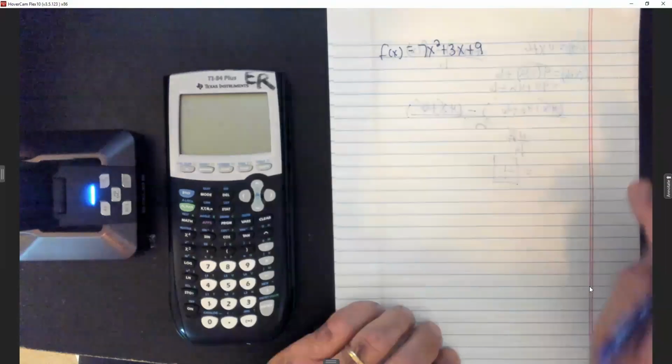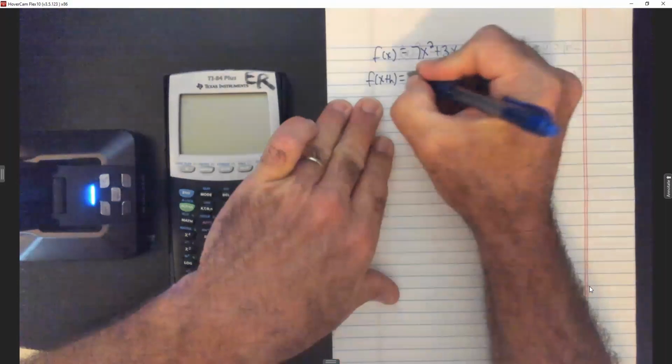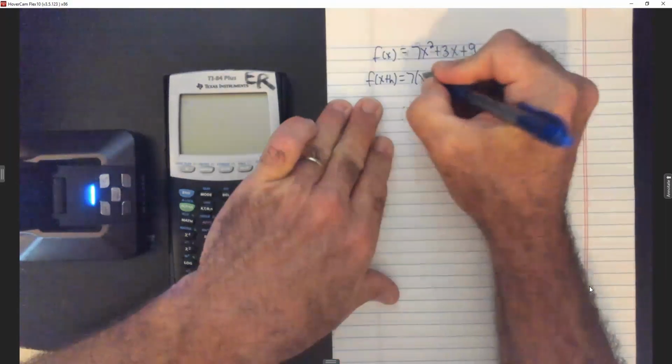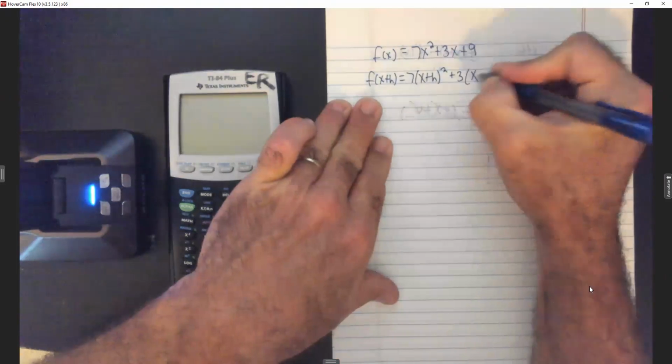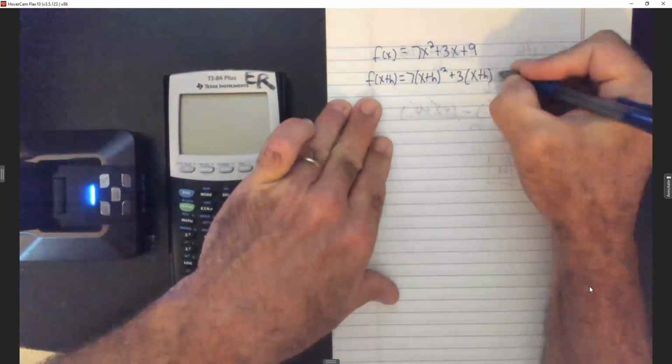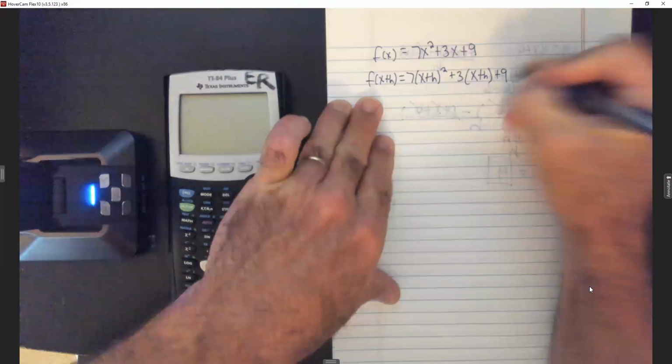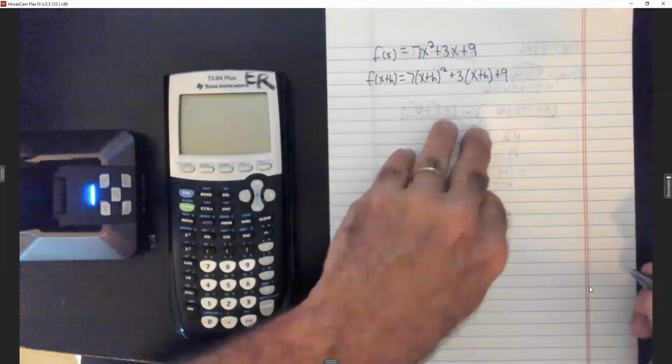All right, so the first thing I got to find is f of x plus h. That's going to equal 7 times x plus h squared plus 3 times x plus h plus 9. Now remember, we FOILed out x plus h squared yesterday.